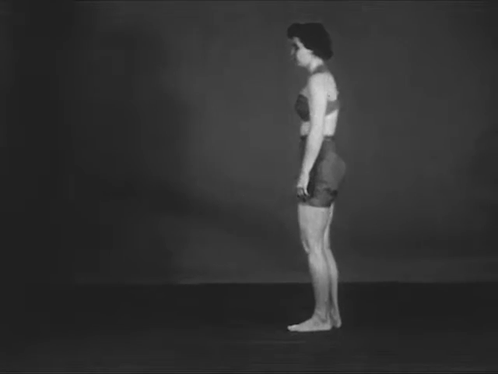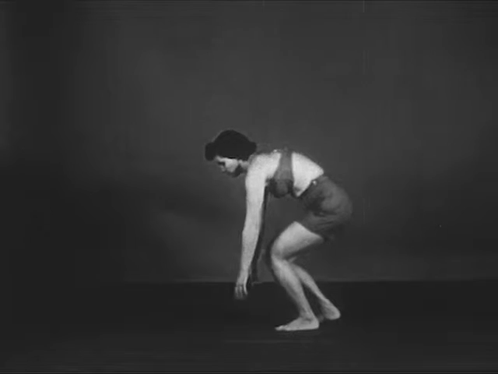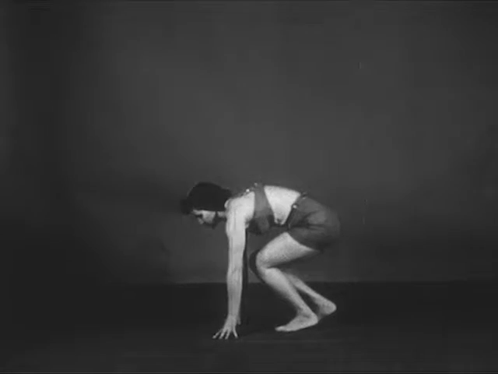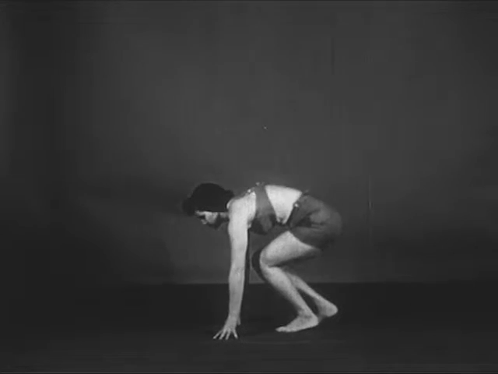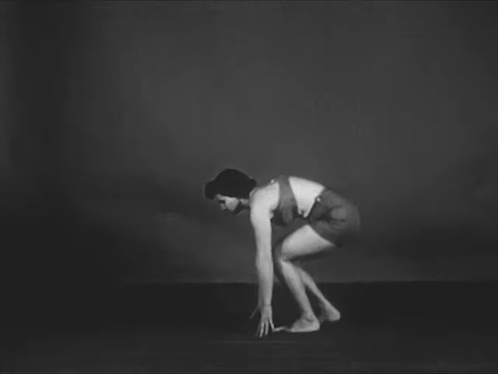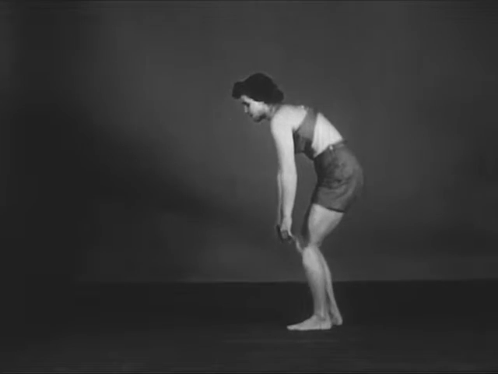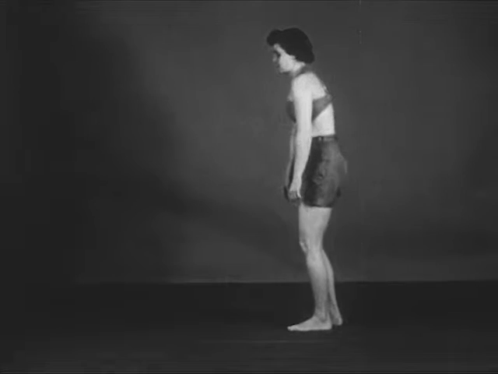For the basic dynamic position, or the position for action, is the crouch, ranging from the high to the medium to the low crouch, extended forward to the position of quick getaway for the track runner or the football player, or reversed through the low to the medium to the high crouch and to the erect standing position.